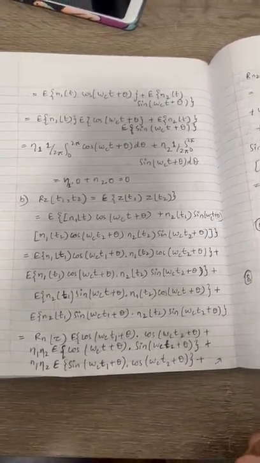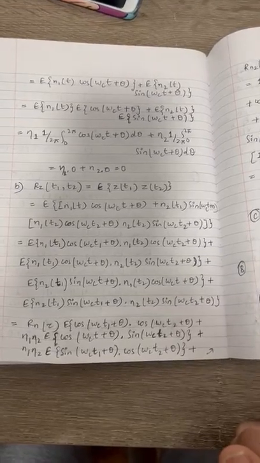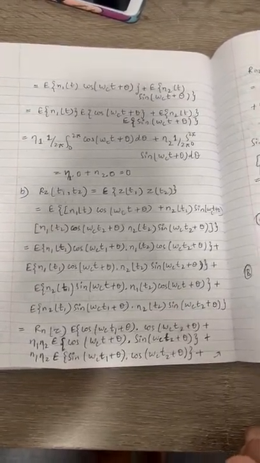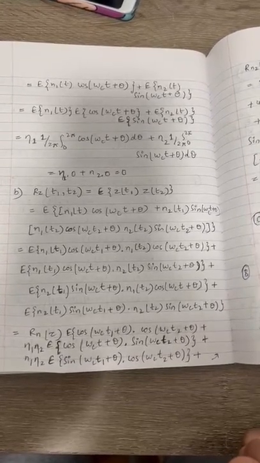And then solving part 2, we get that Rz(t1, t2) is equal to E of Z(t1) into Z(t2).